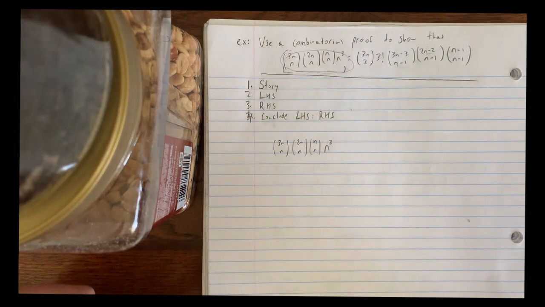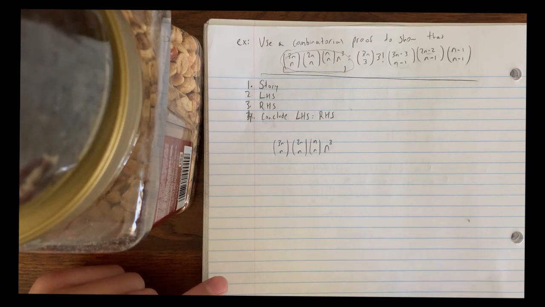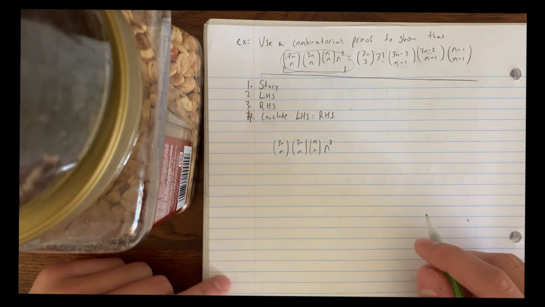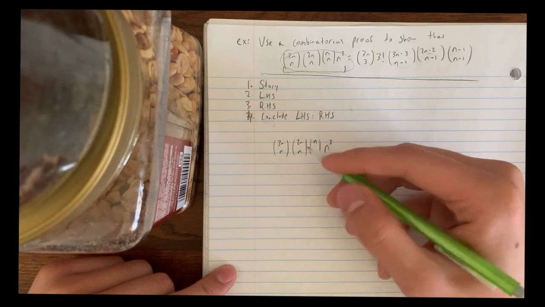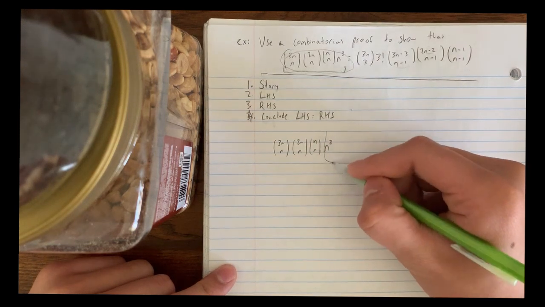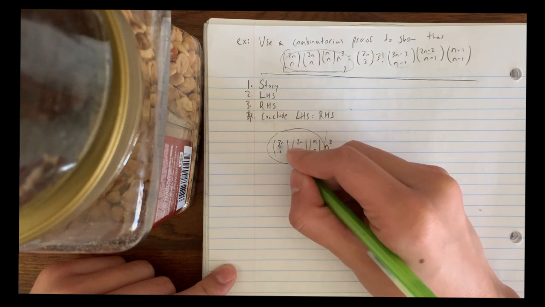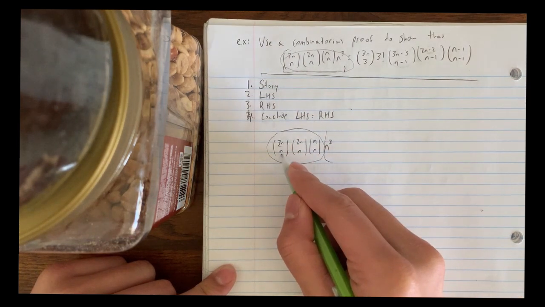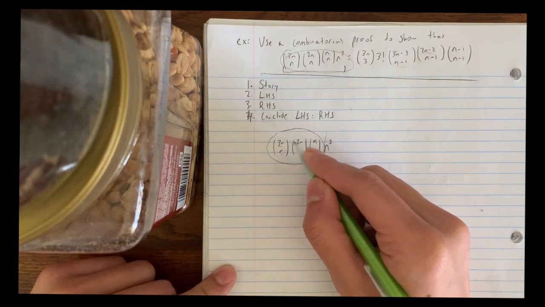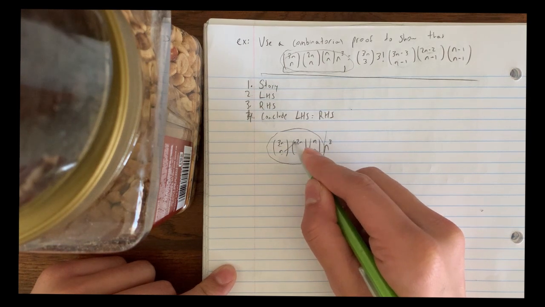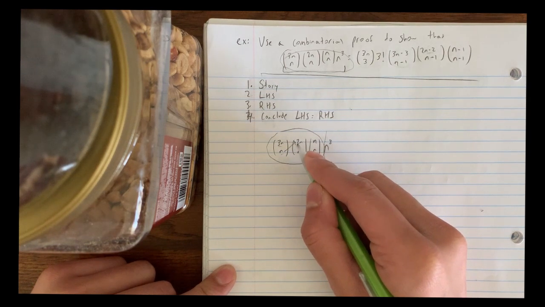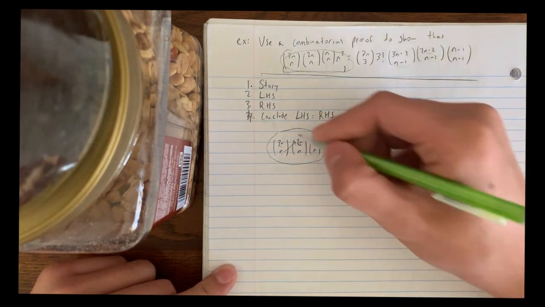So let's figure out what the story is based on this left-hand side. What immediately stands out to me is, if we ignore this n cubed for now and look at only these three items, we're starting with 3n items, and we choose n from here, and then once we choose n, the number of items we're choosing from also decreases by exactly n.